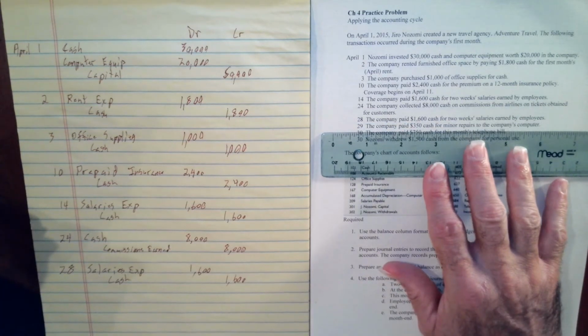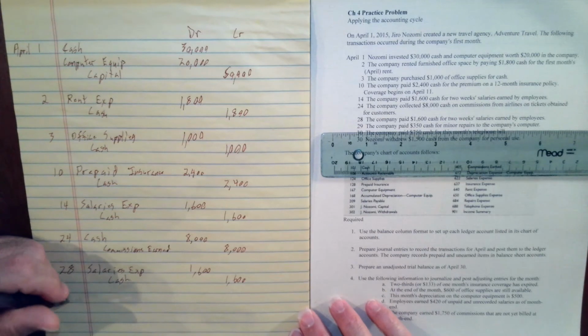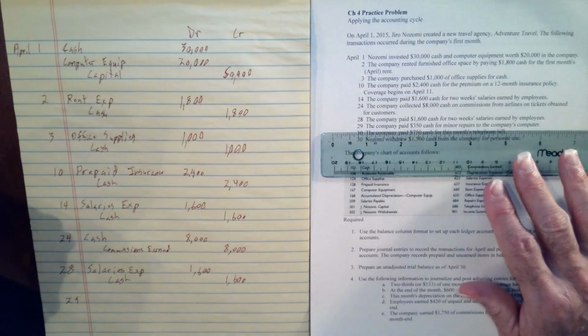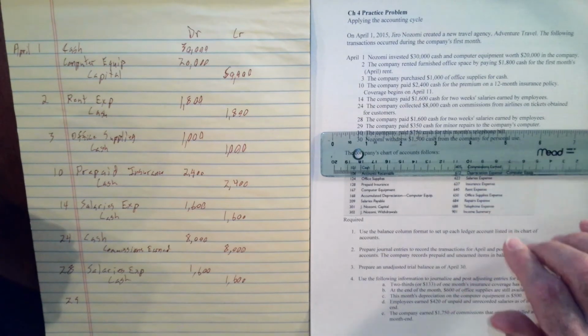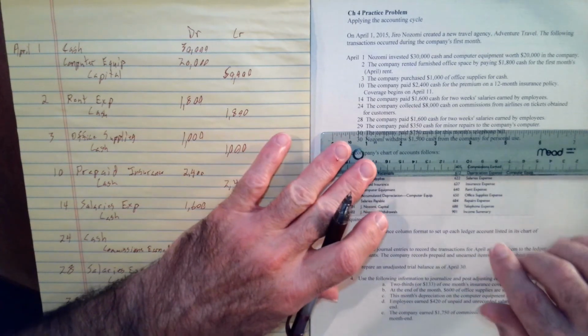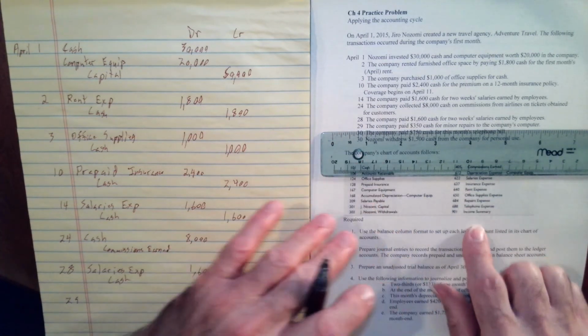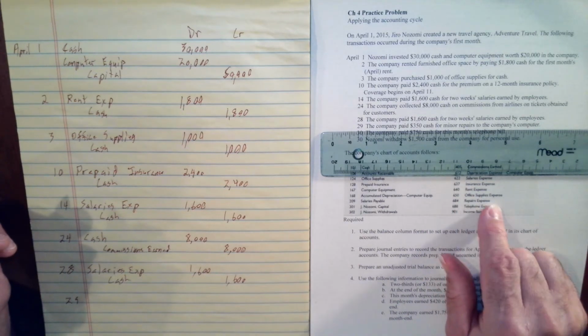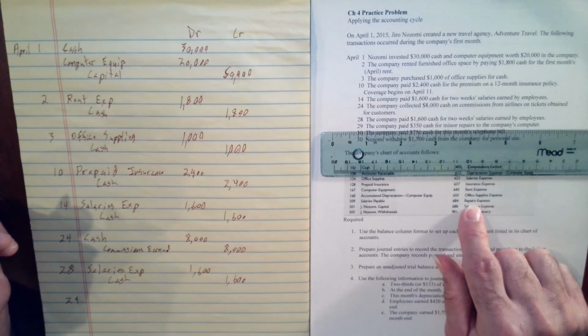Next, on the 29th, the company paid $350 cash for minor repairs to the company's computer. So if we look down in here, it says minor repairs. They do have one here called repairs expense, and that's what you want to hit.